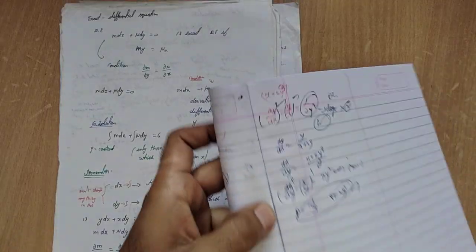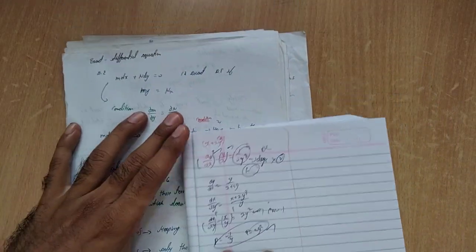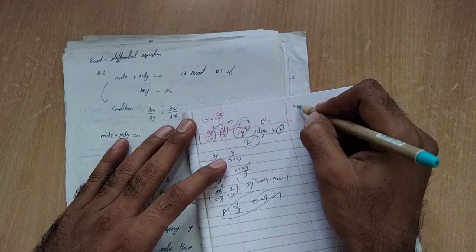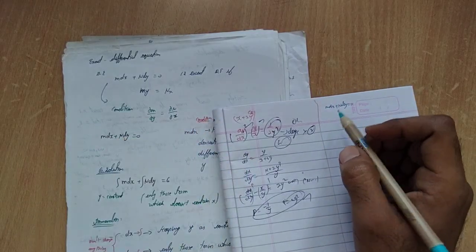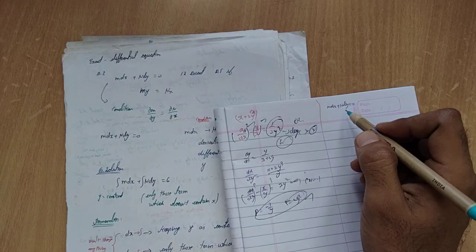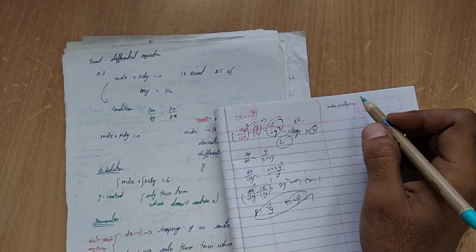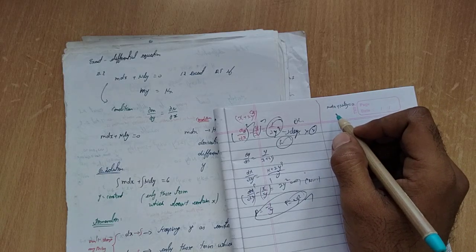So I think you are able to see this one. What is an exact differential equation? The main form is M dx plus N dy equal to 0. This is the normal form. M dx plus N dy equal to 0 is an exact differential equation if the condition holds.